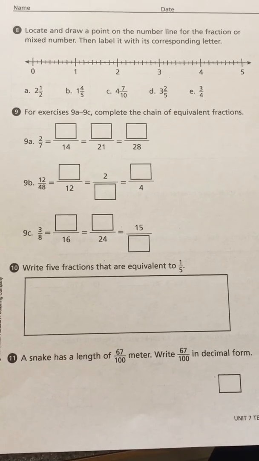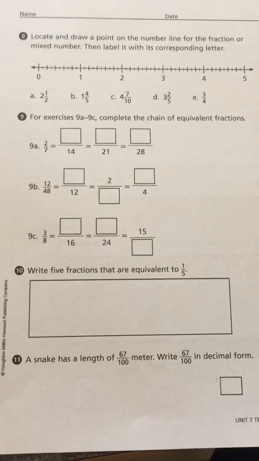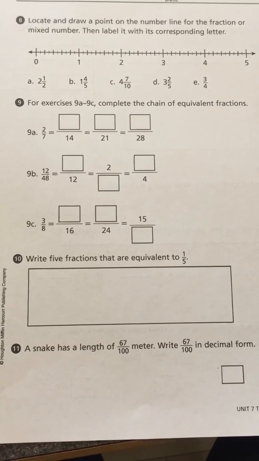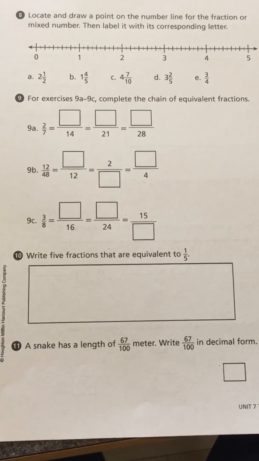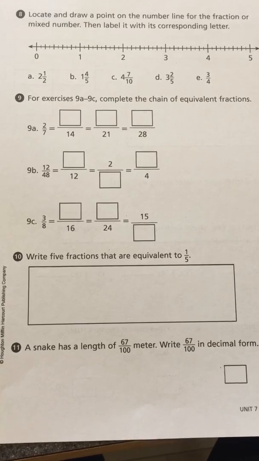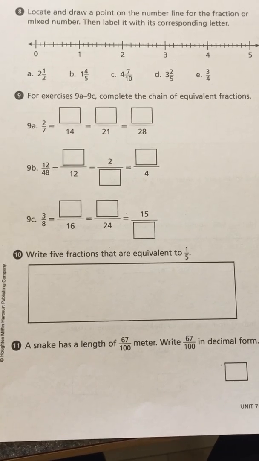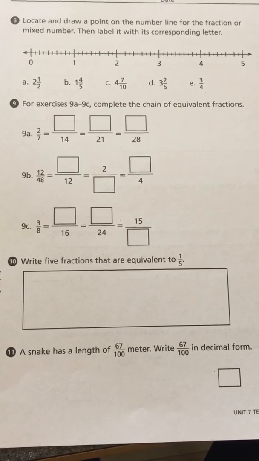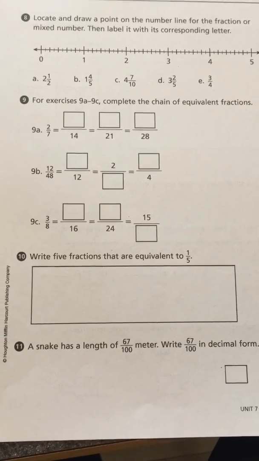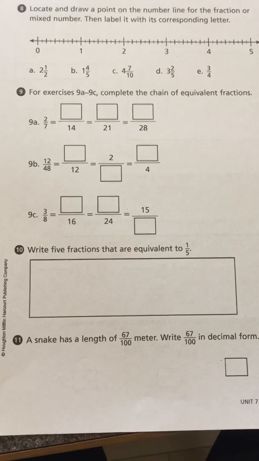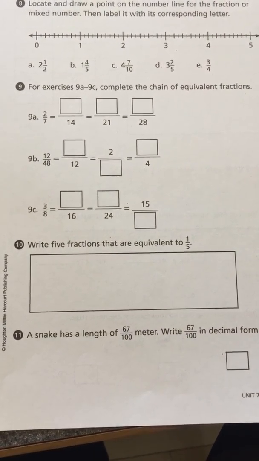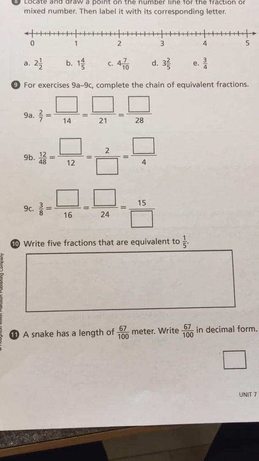For numbers 9A through 9C, what you have to do is show again equivalent fractions. If you start with letter A, 2/7, what did you do to 7 in the denominator to make it 14, 21, and 28? You'd have to do whatever you do to the bottom, the same thing to the top. After you practice with those equivalent fractions, for number 10, they would like you to make 5 equivalent fractions of 1/5.